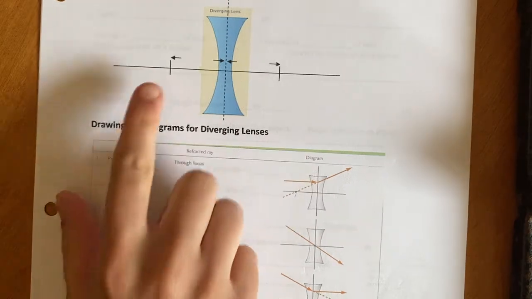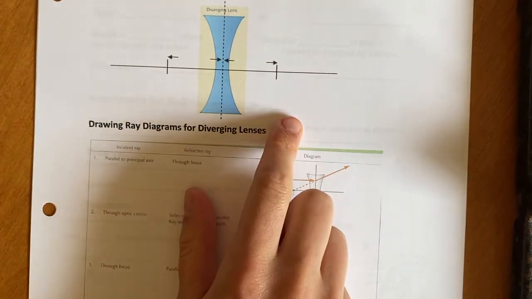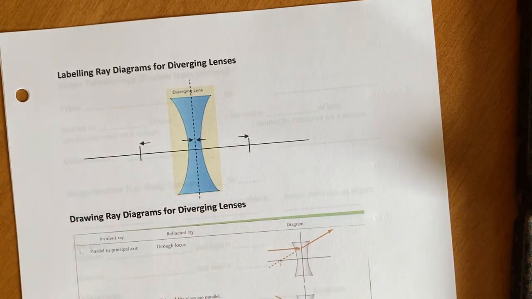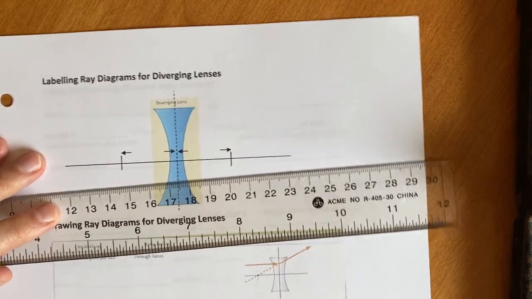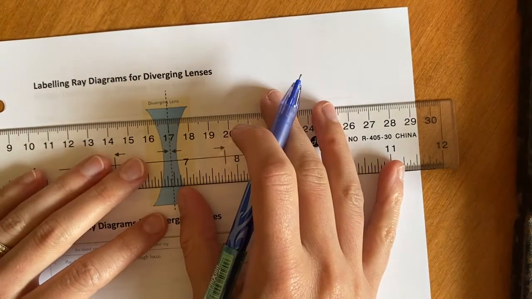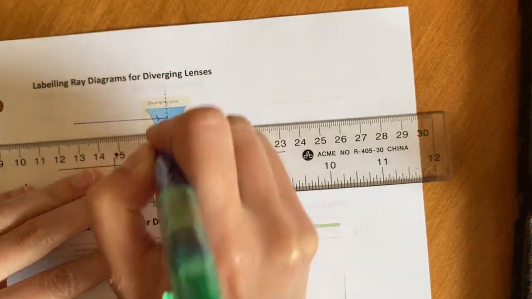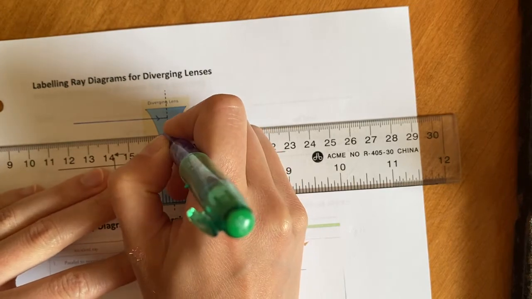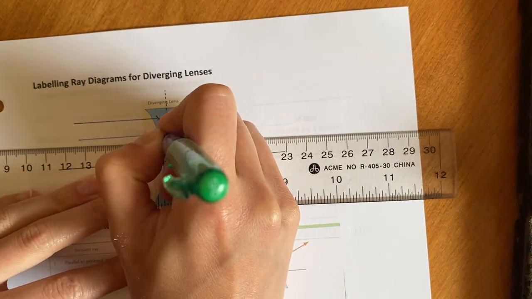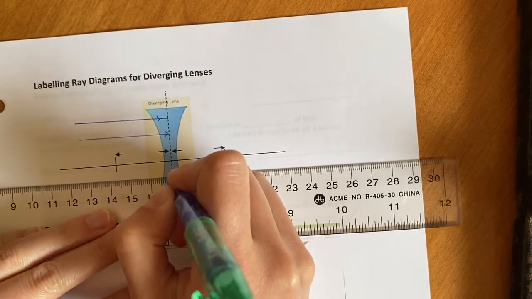Diverging lenses are a little bit different because their principal focus is on the front side rather than the back side. So similar to the last diagram, I'm going to go through and do some lines and some labeling for the diverging lens. So I'm going to draw in 2 incident rays on the top, 2 on the bottom.